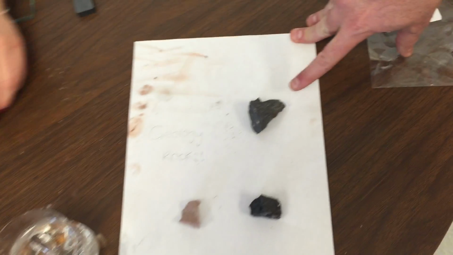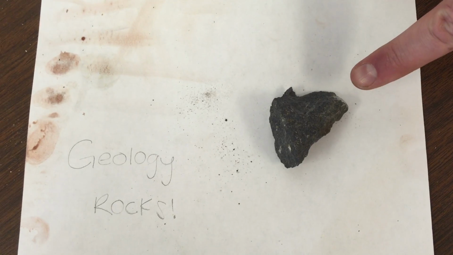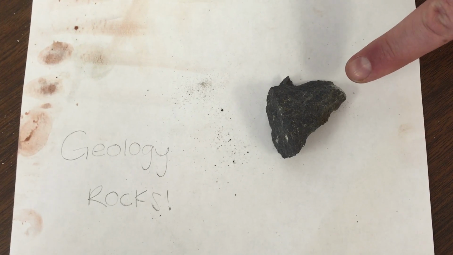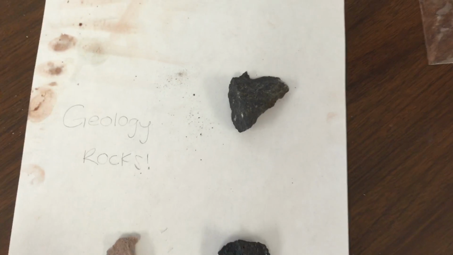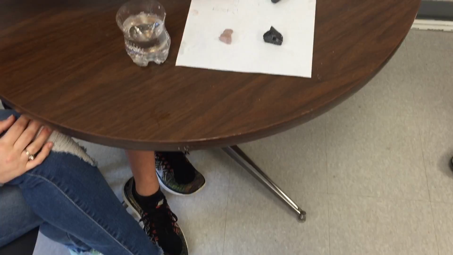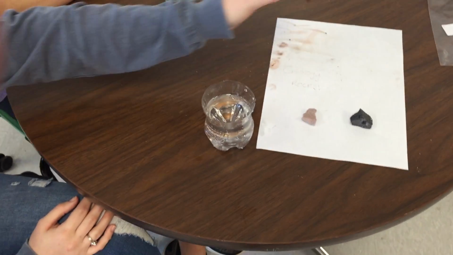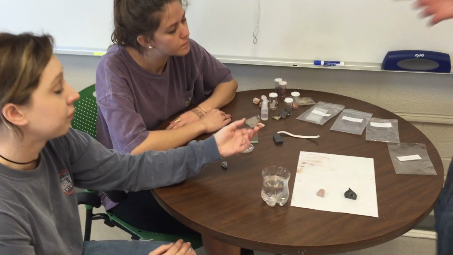If we look at the other specimen, we see that this particular specimen does not have visible crystals. They're very, very small and cannot be seen with the naked eye. So, which one of these do you think cools faster? The one with visible crystals or the one without visible crystals? The one without? The one without visible crystals, that's exactly right.